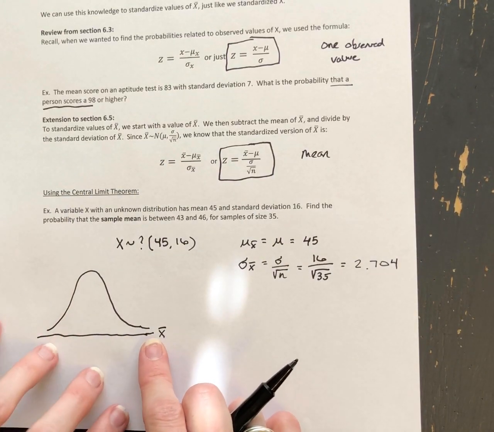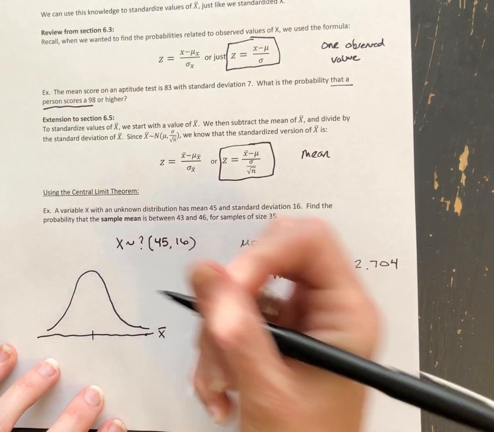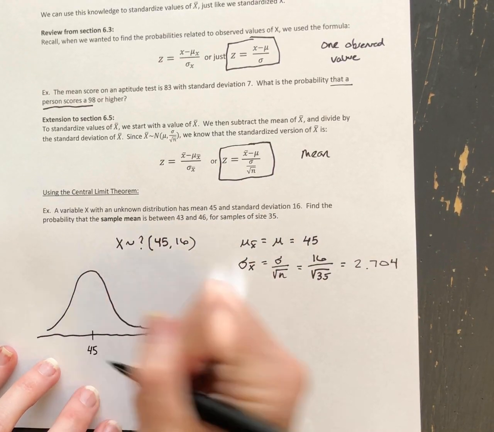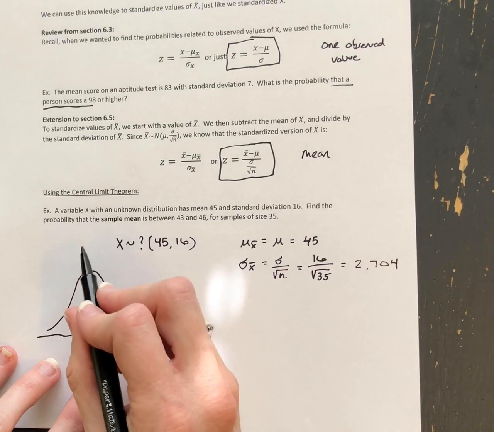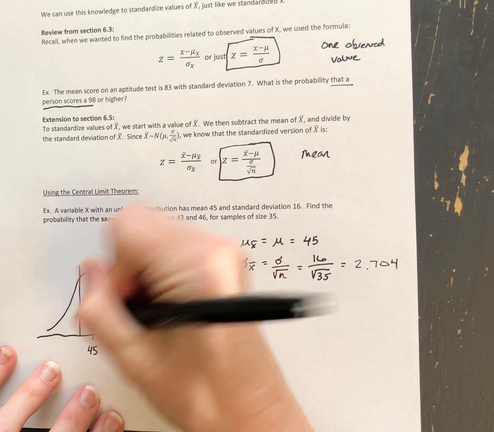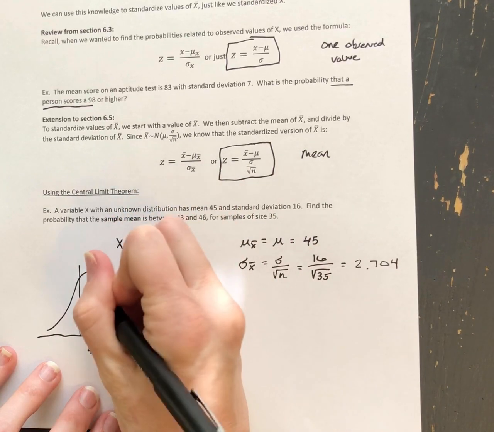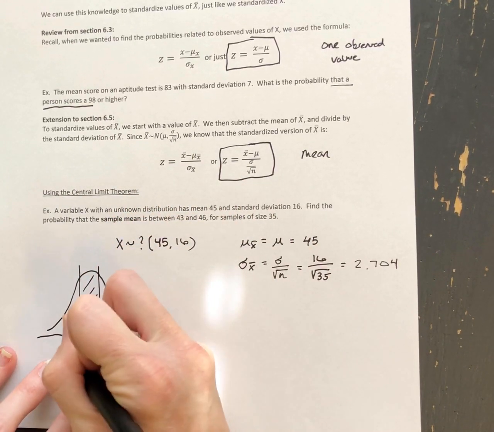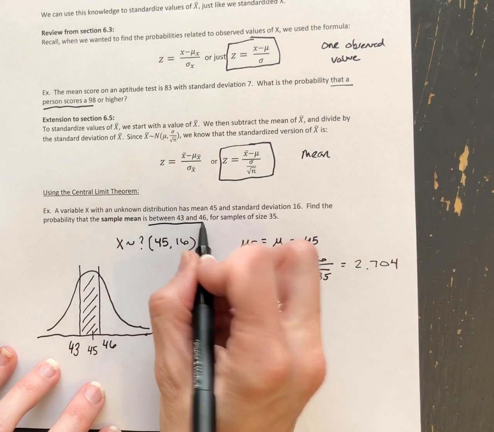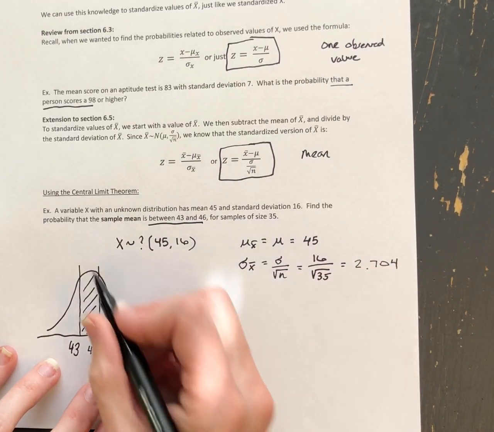And so we know that mu sub x bar is 45, and we want to find the probability that the sample mean is between 43 and 46 for this distribution.